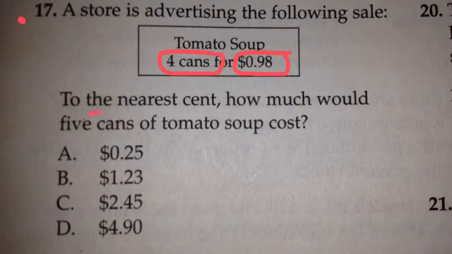Now, every time you see "to the nearest," that means your answer is not going to be exactly what's listed in the answer options. So whatever you do, you're not going to see exactly the answer there, but most likely it's going to be an approximation, which means you have to either round up or round down. We'll get to that. Now, how much would 5 cans of tomato soup cost?